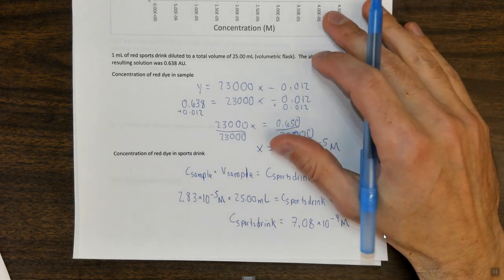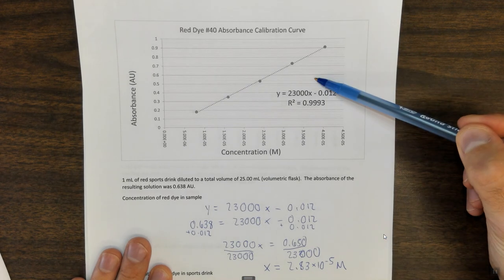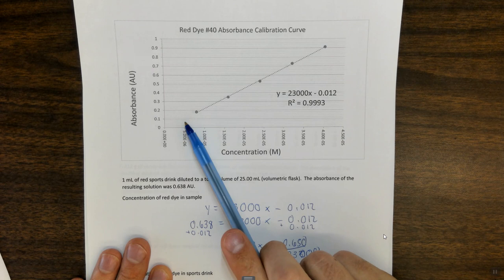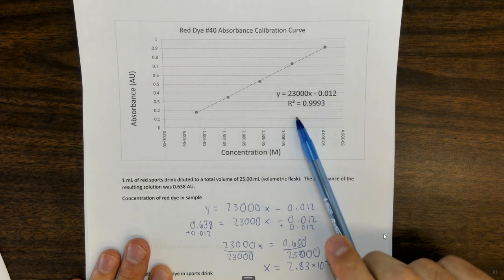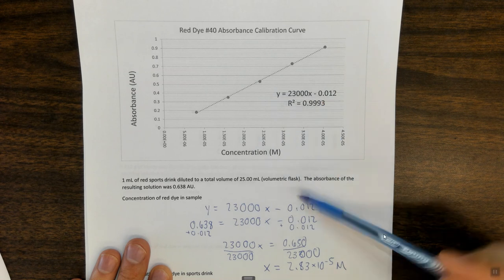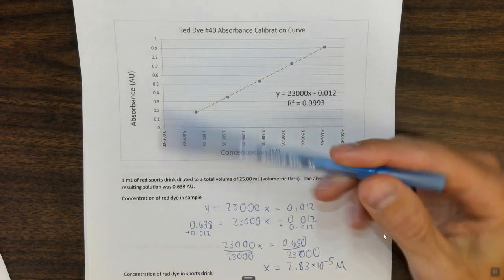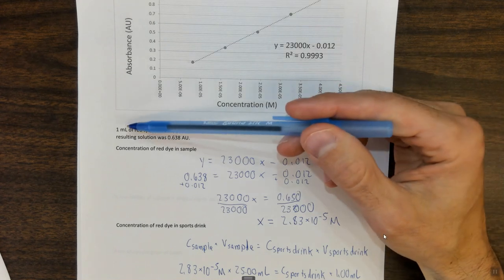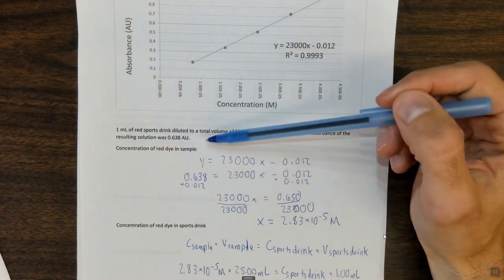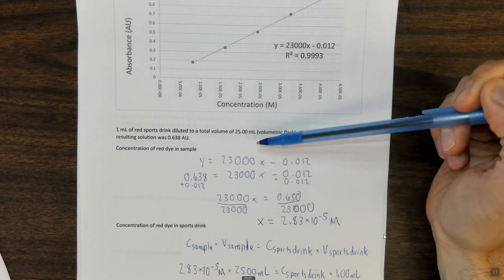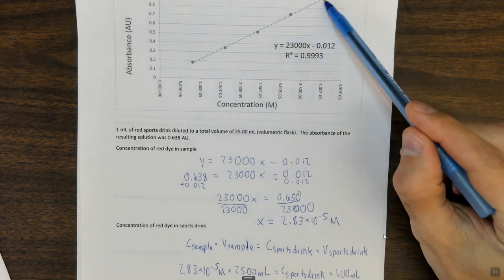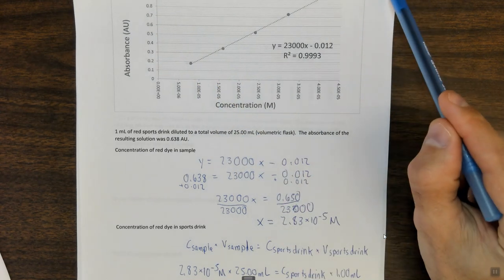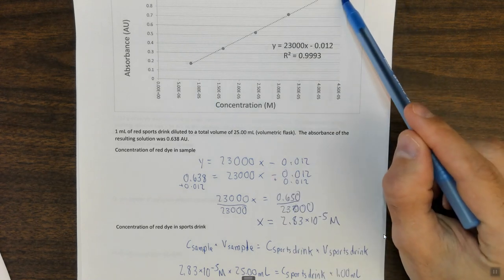Okay, so to briefly recap, we generate a calibration curve with concentrations between 0.1 and 1 and an R squared of around 1, 0.99 or better. All right, if you don't have 0.99 or better, try to figure out which point is bad and remake it. We get that calibration curve. We use that calibration curve to find the concentration of dye in a sample which is diluted from the sports drink, such that the absorbance is between, in my case, about 0.18 and about 0.92 on the calibration curve. Okay, so that's basically what we're doing.